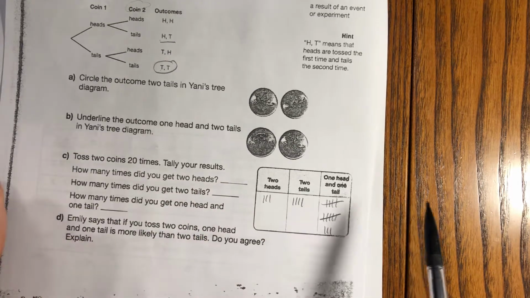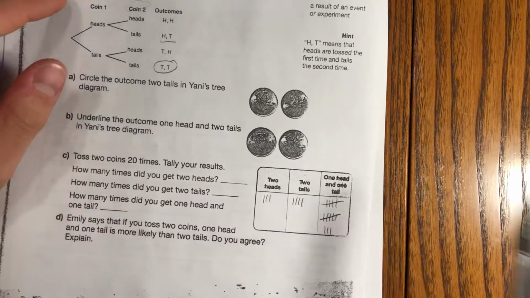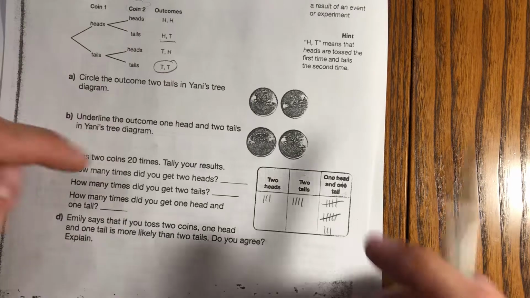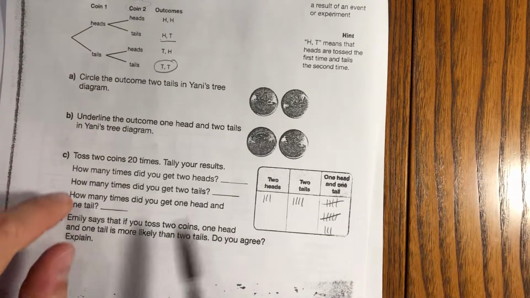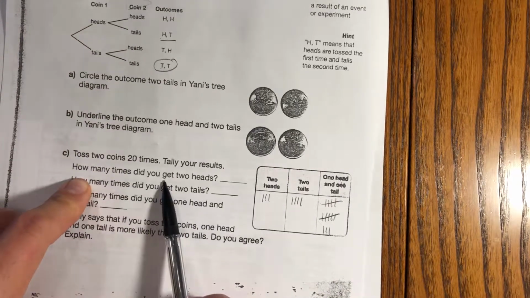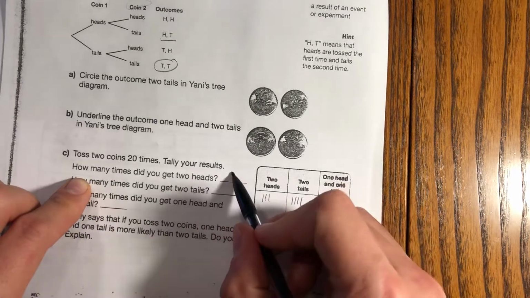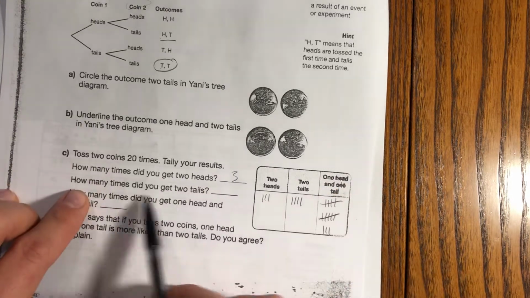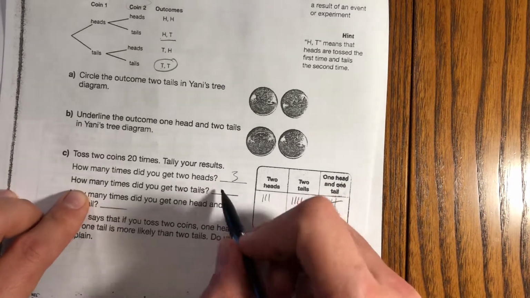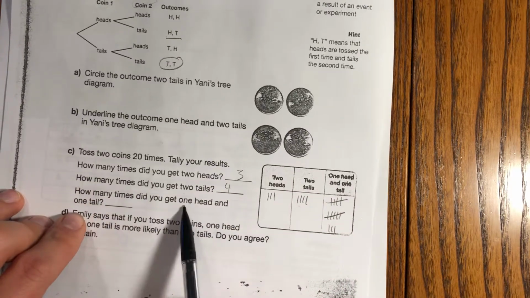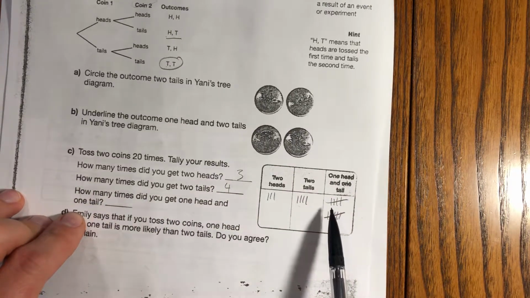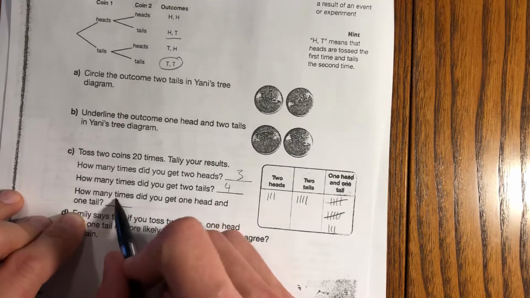So we're flipping coins. 2 coins, we flip them. How many times did you get 2 heads? Well, we got it 3 times. How many times did you get 2 tails? We got it 4 times. How many times did you get 1 head and 1 tail? 5, 10, 13 times.